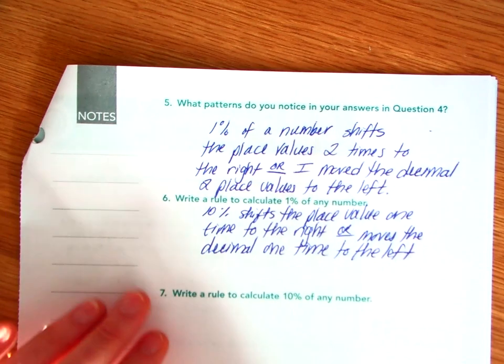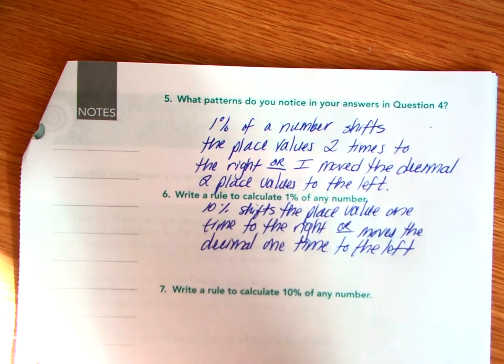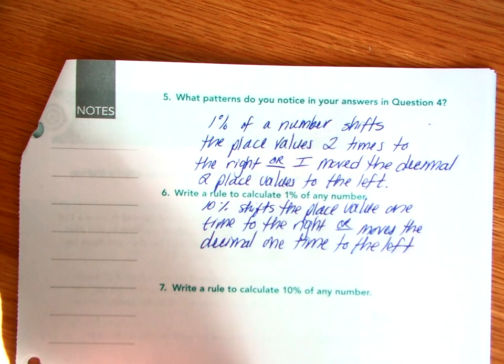Okay, so that was all number 5. I ran out of room. Write a rule to calculate 1% of any number. Move the decimal 2 times to the left.